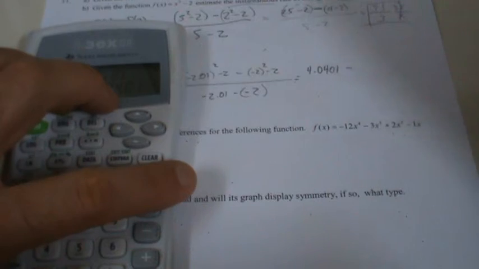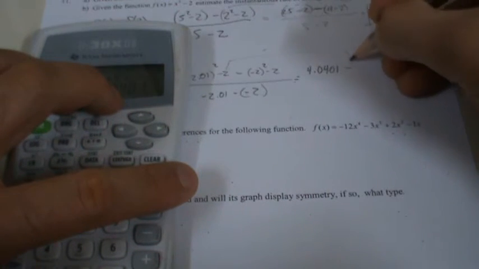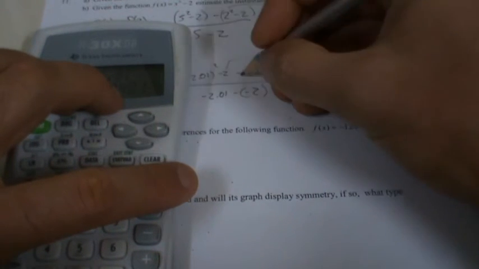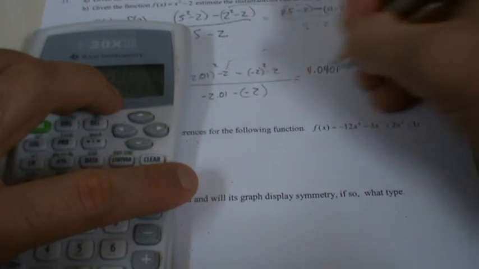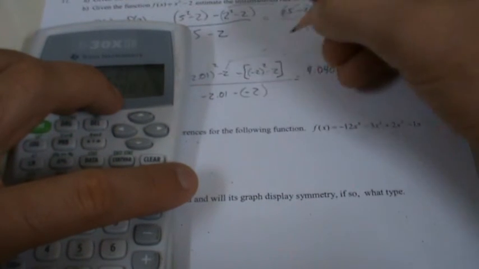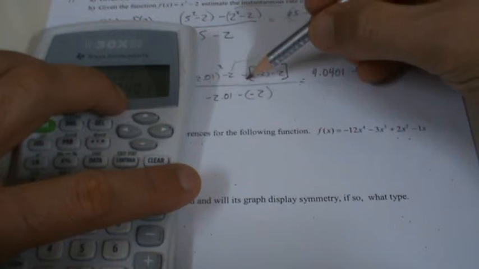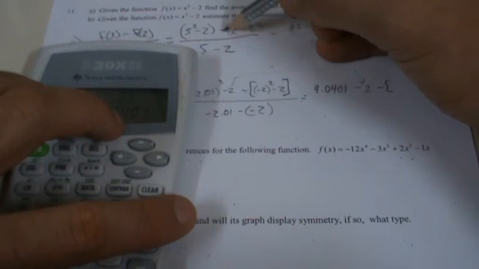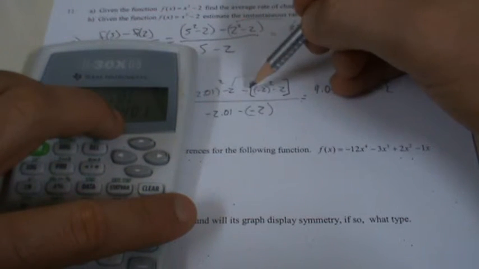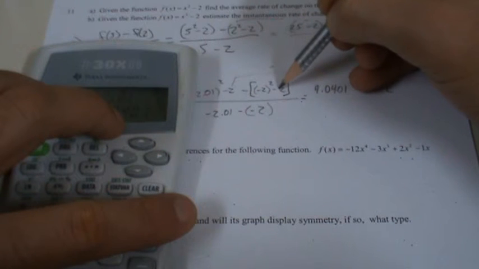Minus 2, minus, oh, don't forget, I actually kind of forgot that when you have that negative sign, you're going to have to carry it over. So this is -4 plus 2.